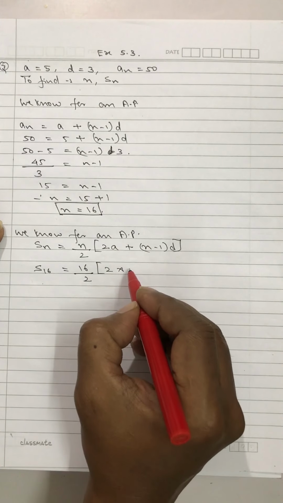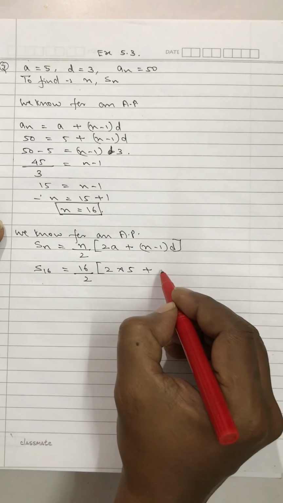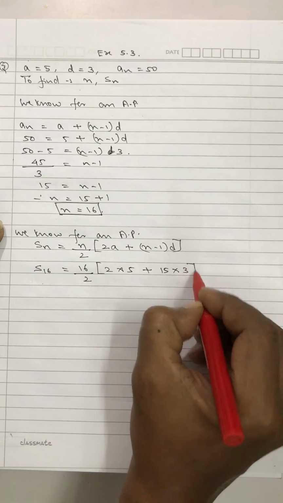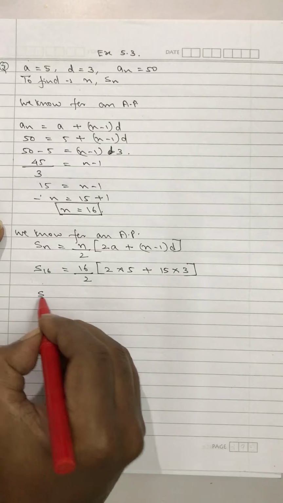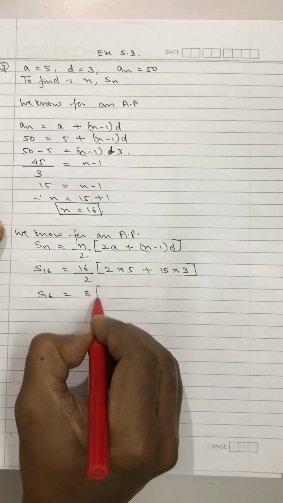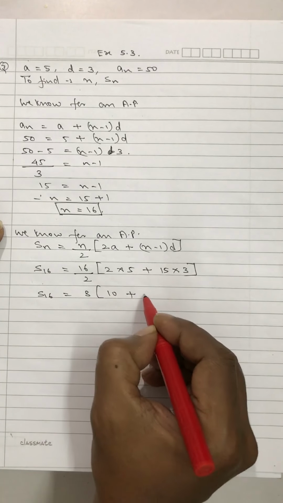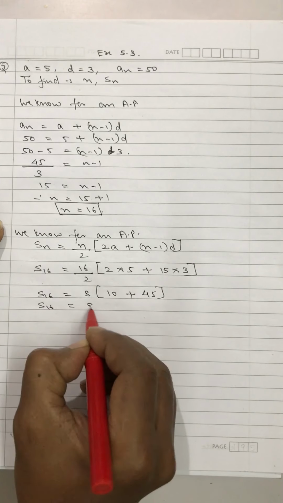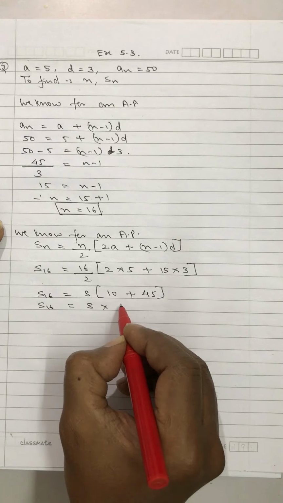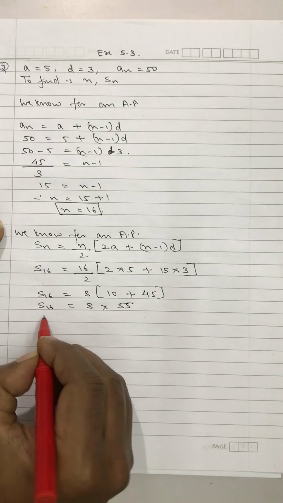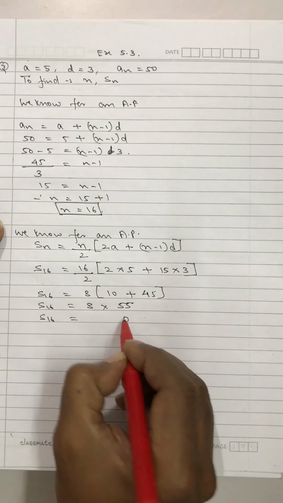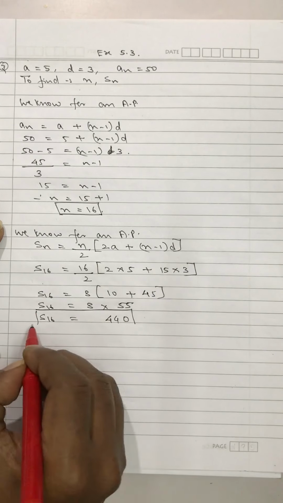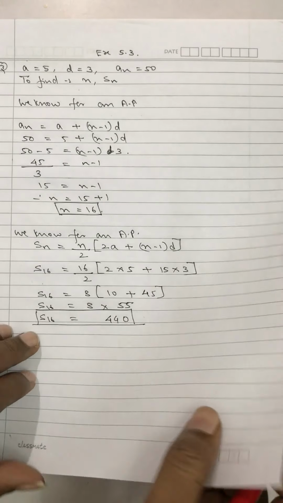So 2 into a is 5 plus 16 minus 1, 15, d is 3. So we get S16 is equal to 8 into 2 5s are 10 plus 45. So 45 plus 10 will give you 55. 440 should be the answer of S16.